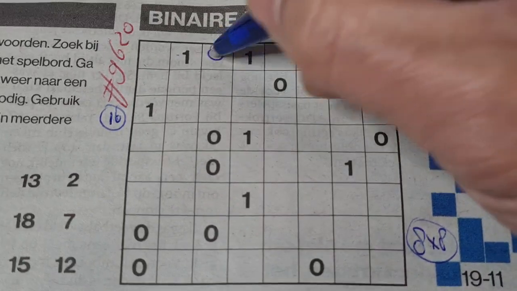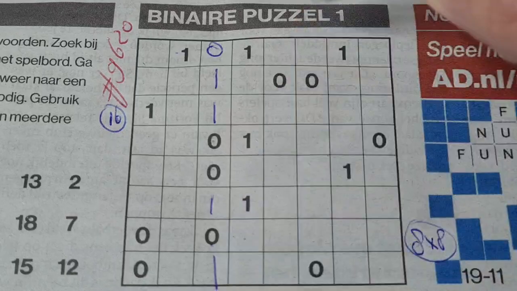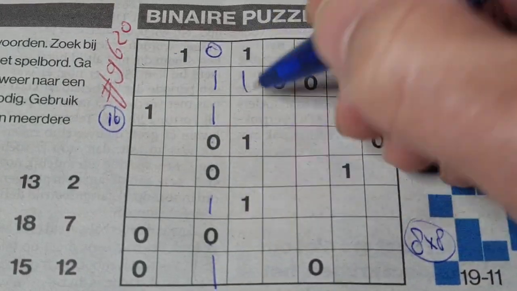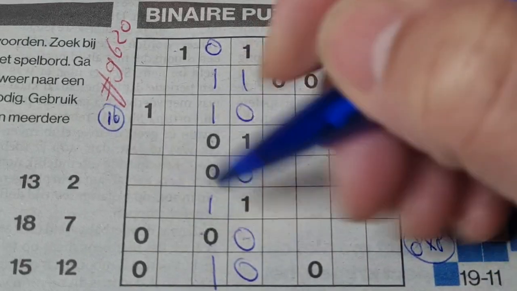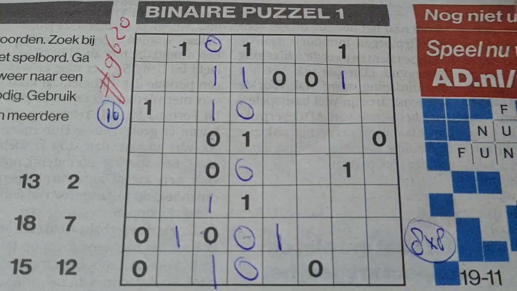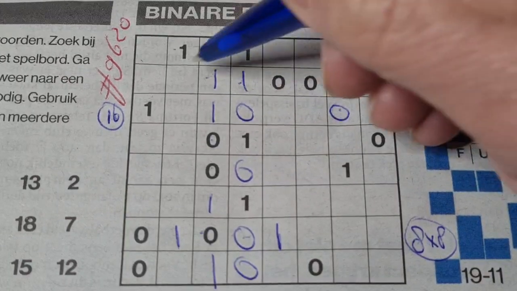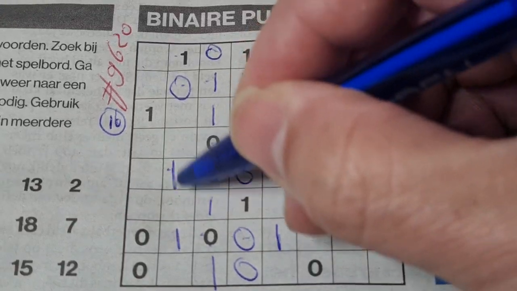Between the 1s comes a 0. 1, 2, 3, 4 0s, so the rest are 1s. Double 0s, here 1, there 1. 4 1s we have here, so the rest are 0s. Double 0s, here 1, there 1. Double 1s, here no, there no. Double 1s, here no, there no. Double 0s, here 1, there 1.